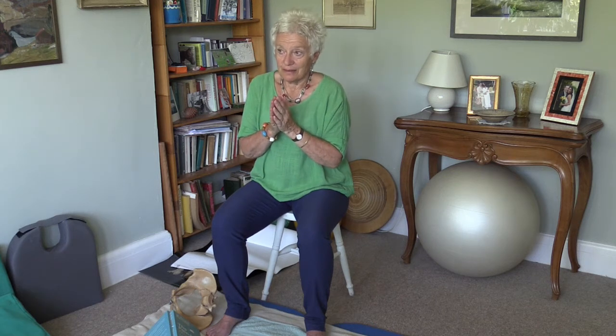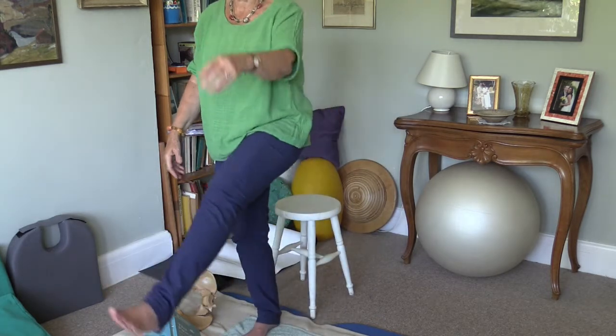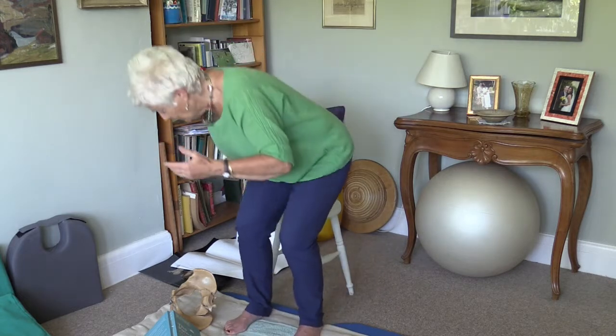A little physical, laws of physics explanation. When an extremity like a leg or an arm, and indeed Feldenkrais talks in that sense of the head being an extremity, moves in one direction, forwards or backwards, our torso, led by the spine, goes in exactly the opposite direction to keep us in balance.